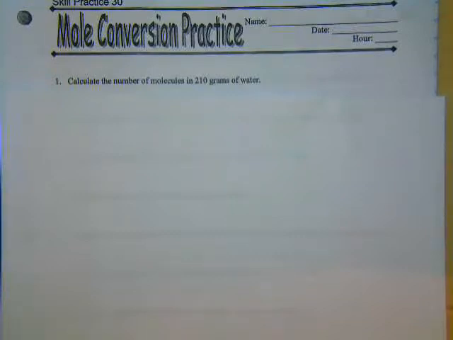Welcome back to the Cave Science, and here we are looking at mole conversions. This is the final worksheet for Unit 5. First question is calculate number of molecules in 200 grams of water.